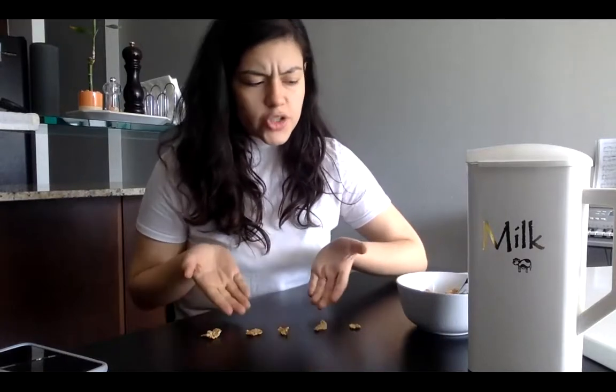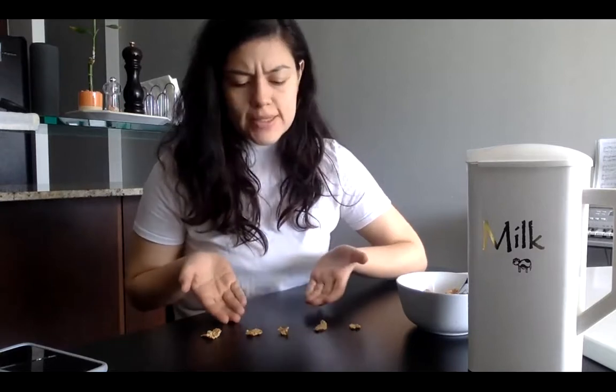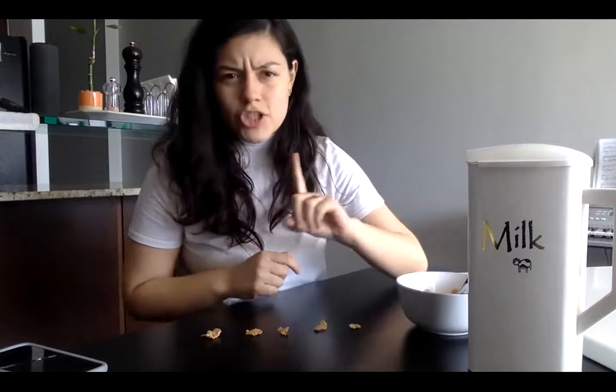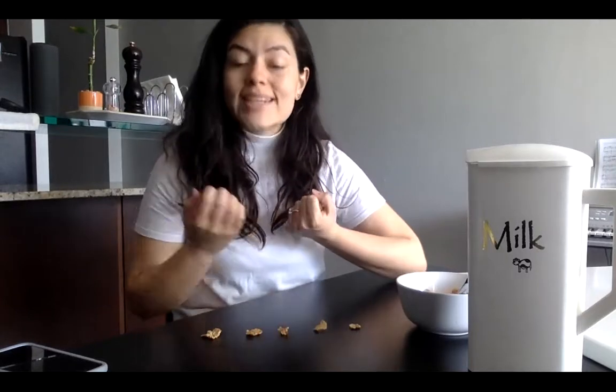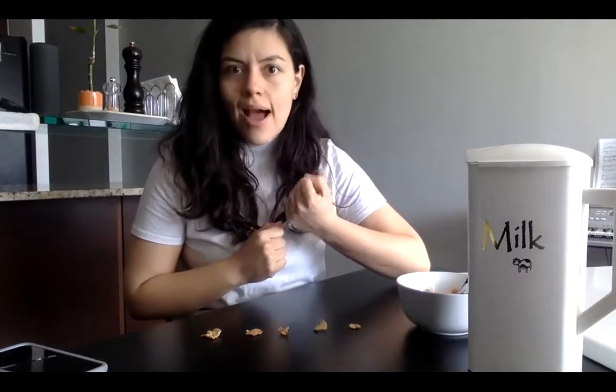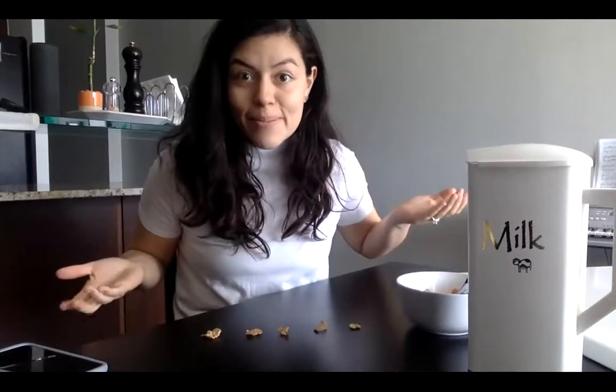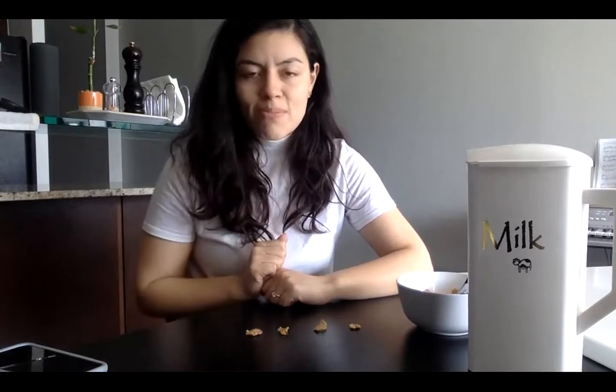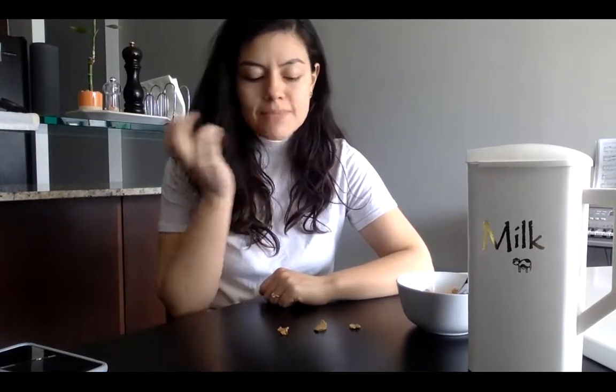Now, how can I show that I ate 2 pieces? I'm not going to add 2 more pieces. No, that would be addition. I need to subtract. I need to take away 2. I have an idea. I'll just eat them. 2 pieces. 1 and 2.